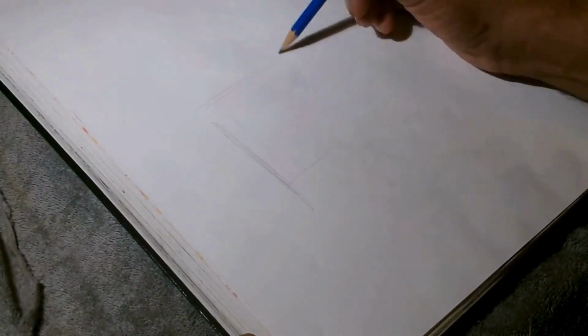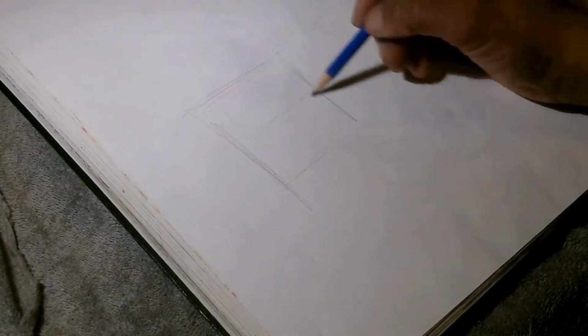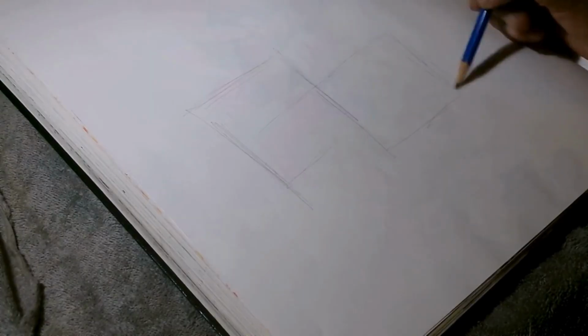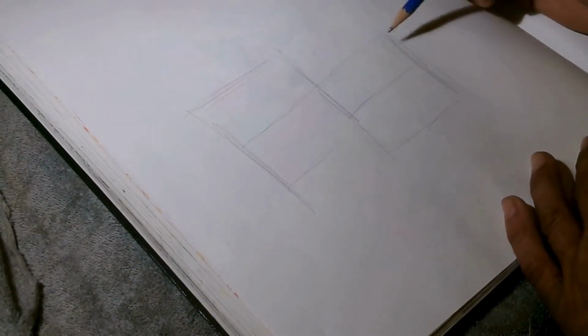Stage 1, Structure and Flow. If you want to learn how to draw advanced Wildstyle Graffiti, this video is for you. We are jumping straight into it.